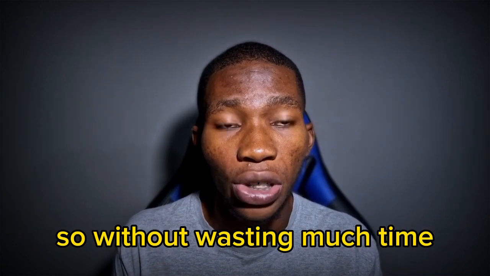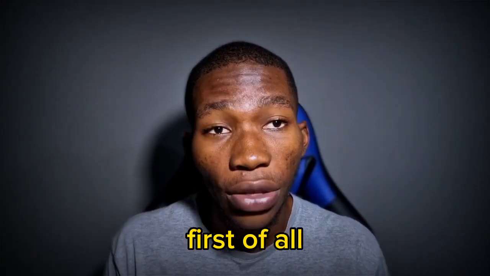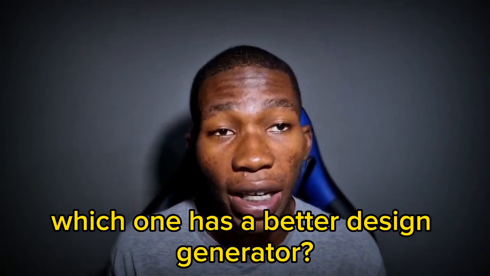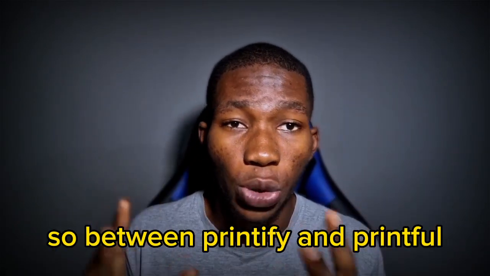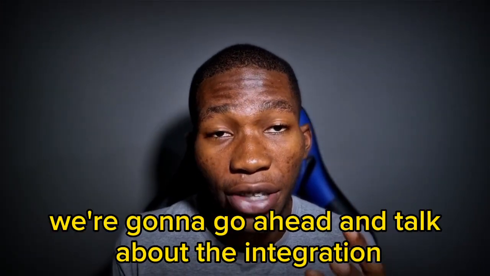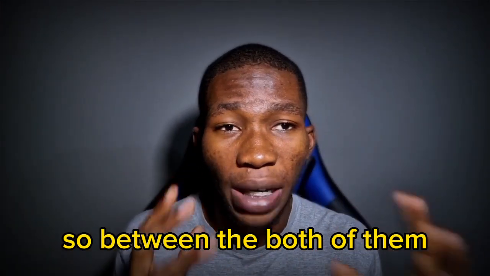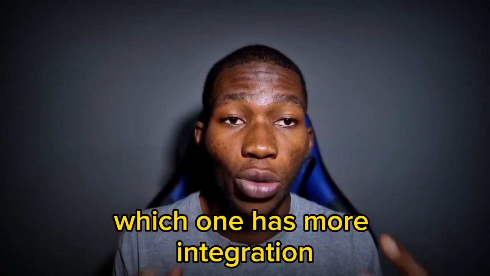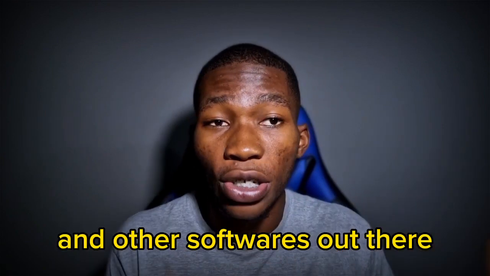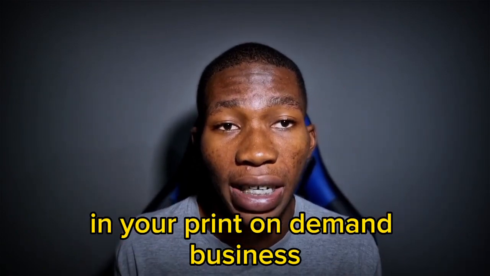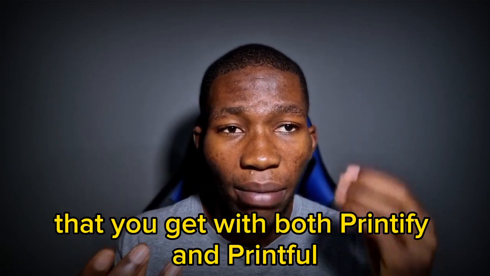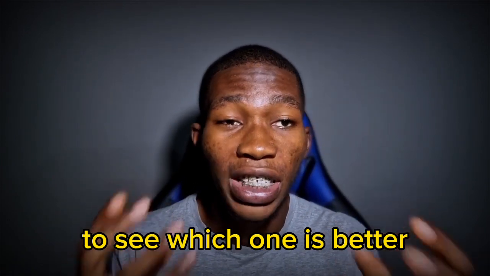These 10 metrics are, first of all, the print quality. The second one is the design generator, which one has a better design generator. The third metric is the ease of use. Between Printify and Printful, which one is easier to use? After that, we're going to talk about the integration. Between the both of them, which one has more integration, which one gives you more flexibility when it comes to integrating with other companies and other software out there in your print on demand business? After that, we're going to talk about the branding options that you get with both Printify and Printful and compare the both of them to see which one is better.